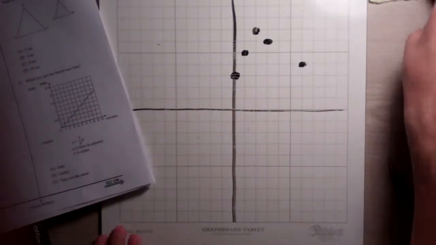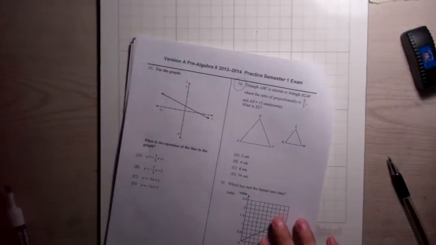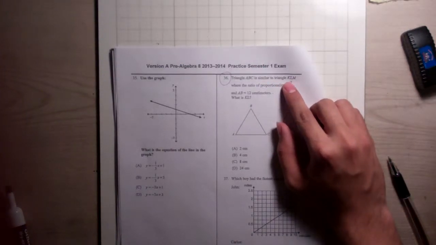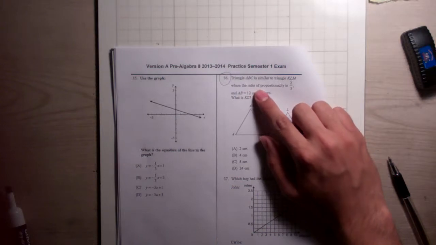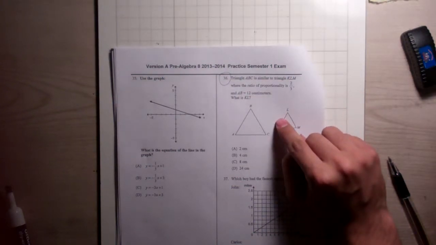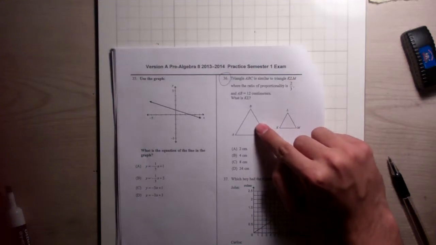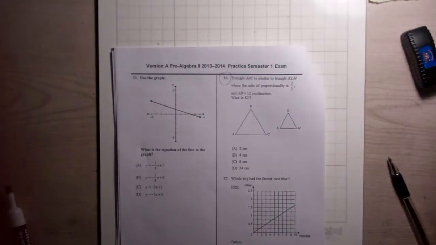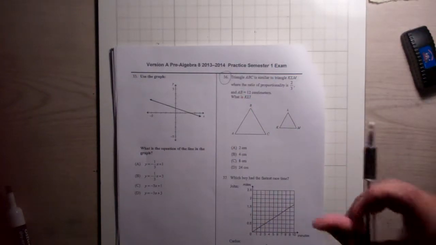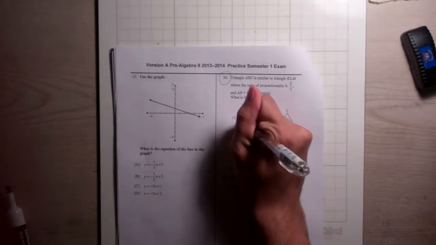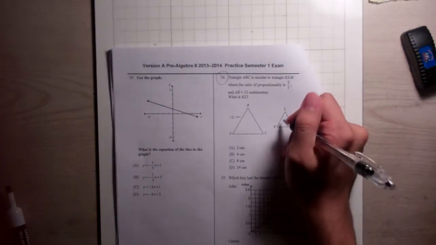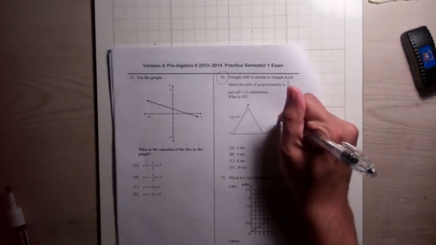Now, I'm going to be doing some board work over here, but let's read the problem first. It gives us 2 triangles, a diagram over here. It says triangle ABC is similar to triangle KLM, where the ratio of proportionality, comparing these two, is 2/3. This is 2/3 as big as that, so it's a little bit smaller. And AB is equal to 12 centimeters. I'm going to label my units there. What it's asking us is, what is KL? So what is this side? I'm going to put an X for that.